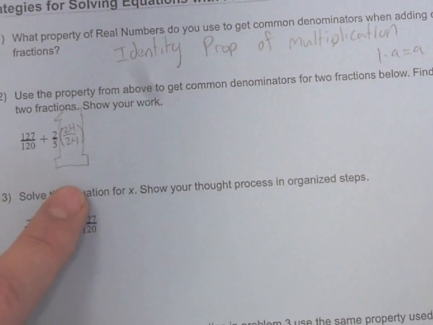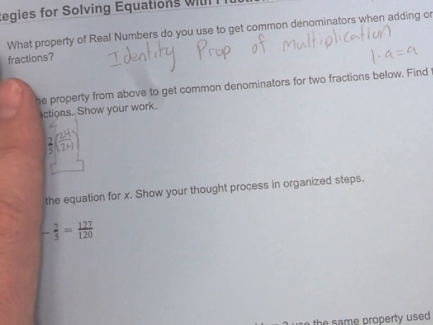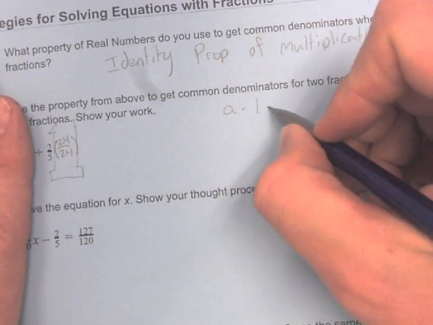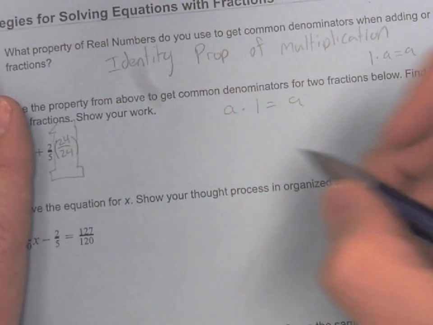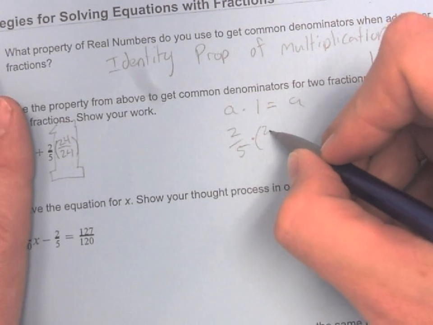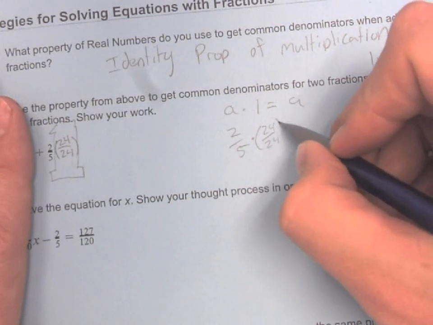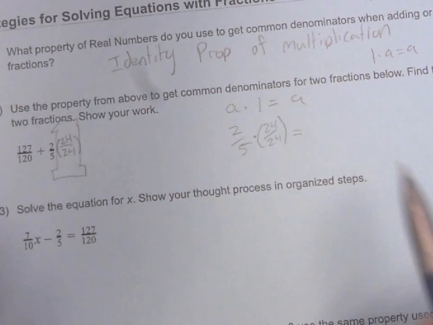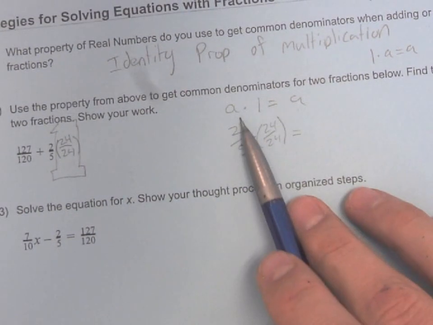So going back to number 2, and just looking at a piece of it right now, if I take something and multiply it by 1, I get back what I started with. So what we're doing is taking something, in this case 2/5, and multiplying it by 1, only this time my 1 looks a little different. It's 24 over 24. And whatever I get back must be the same as what I started with.